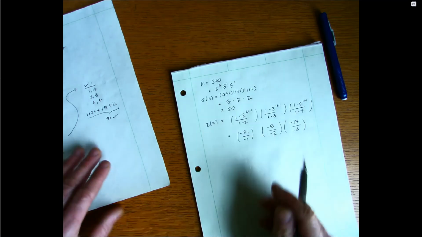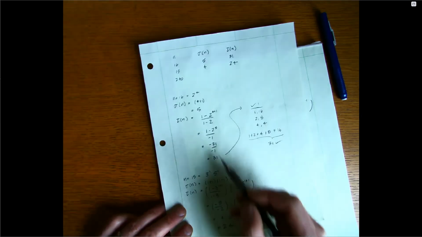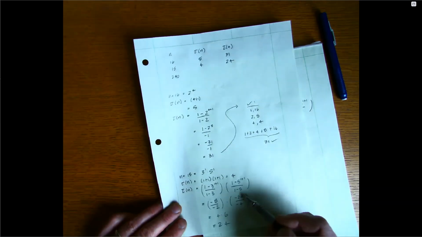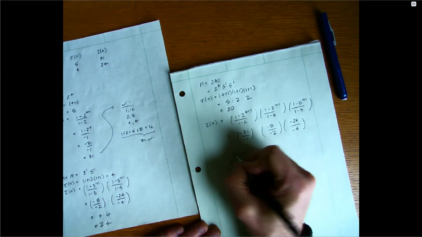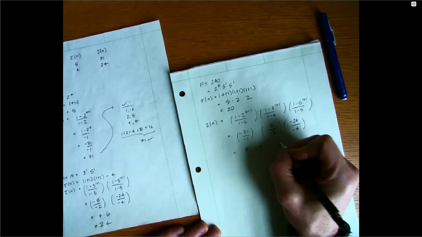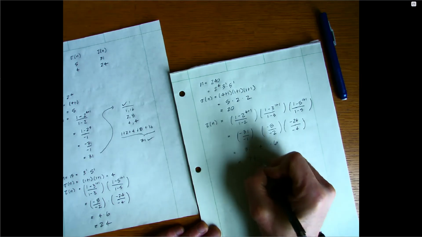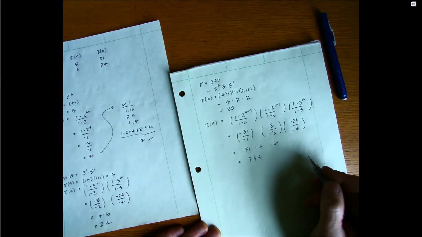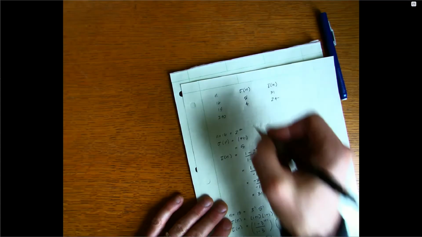And I don't know if you're noticing this, but there are some numbers that we're sort of familiar with, right? The 31 and the 8, 2, and 24. So it looks like it's 31 times 4 times 6. So here we get 744 as the sum of all the factors of 240. So 20 and 744.